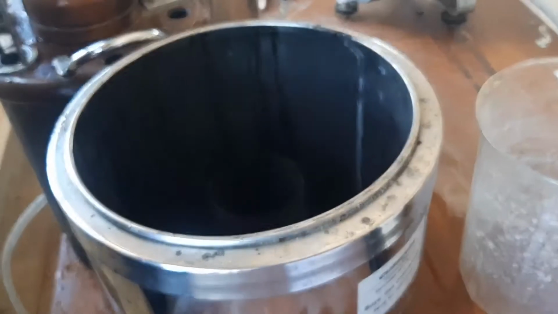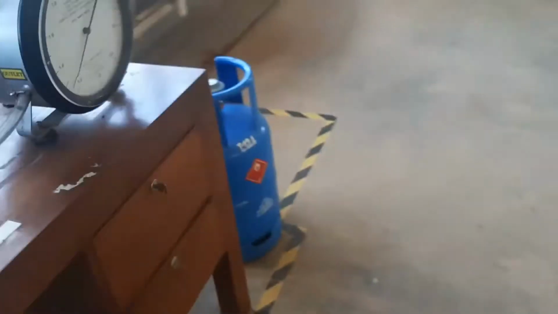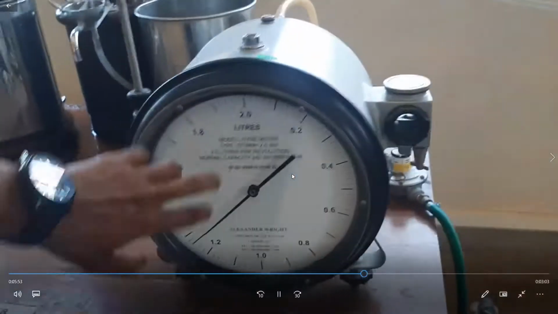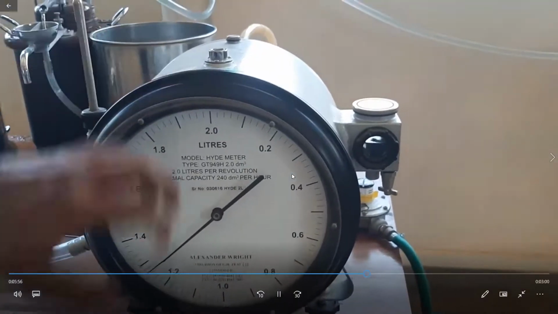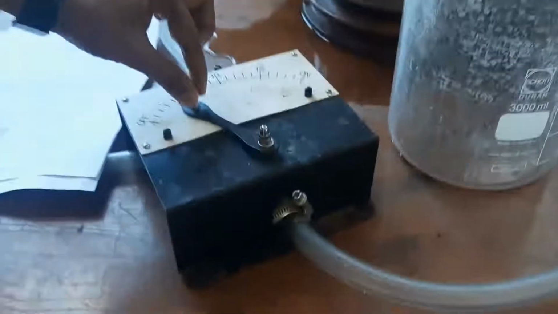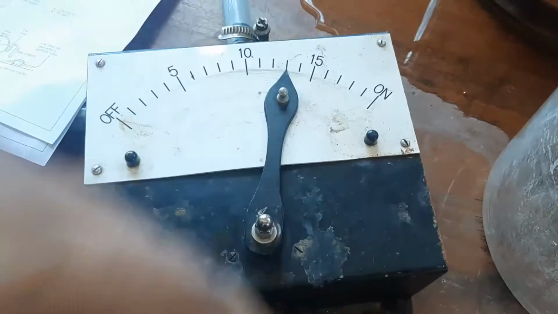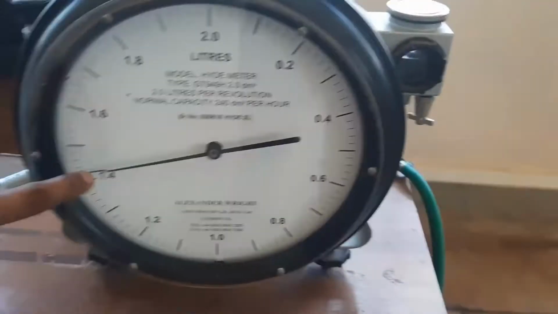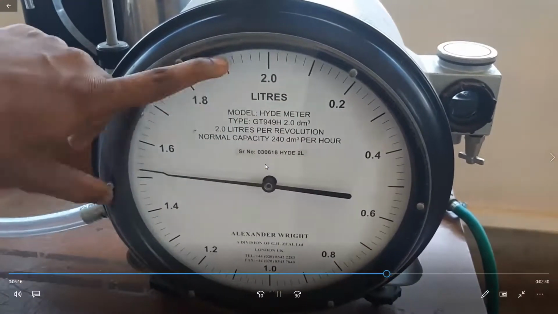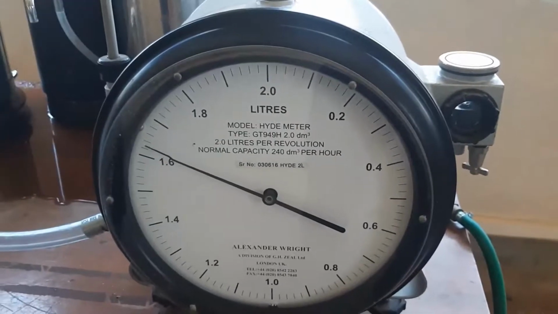So first we will start the fire. For that we have already connected the pipe with the LP gas cylinder. Here we have the gas meter to measure the flow rate of the gas. Then we will open up this valve a little, right? Then you can see this meter is moving. If it rotates one full time, that means 2 liters of LP gas have flowed through this pipe.